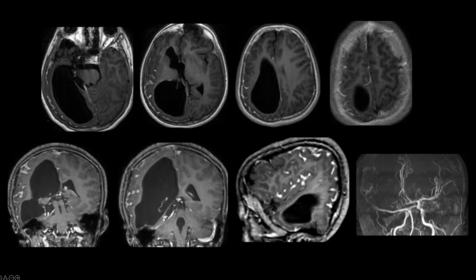Post contrast, you can appreciate that there is leptomeningeal enhancement along the right cerebral hemisphere, predominantly in the temporal and the parieto-occipital regions. There's some abnormality of the middle cerebral artery on the right side, and the right anterior cerebral arteries are arising from the ACOM.